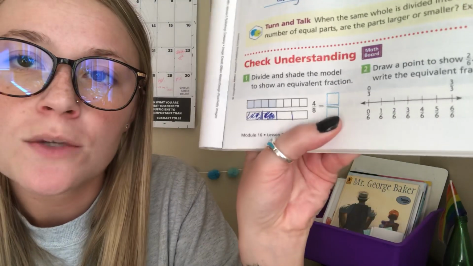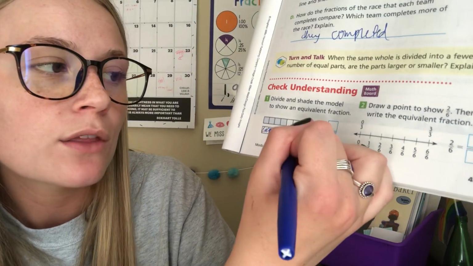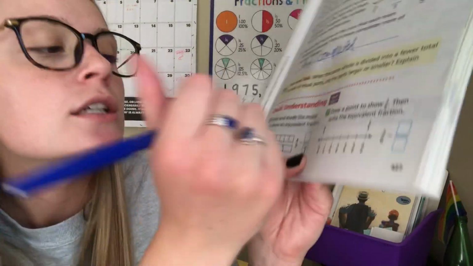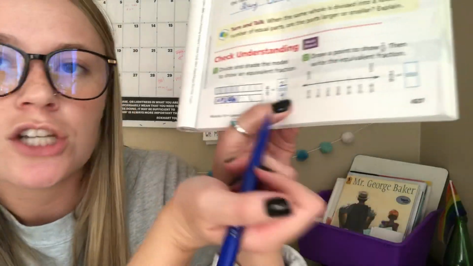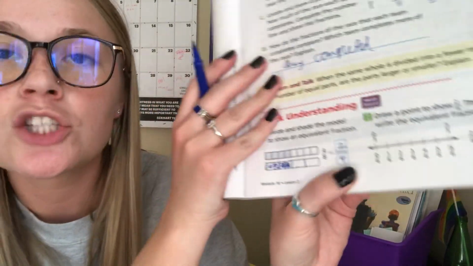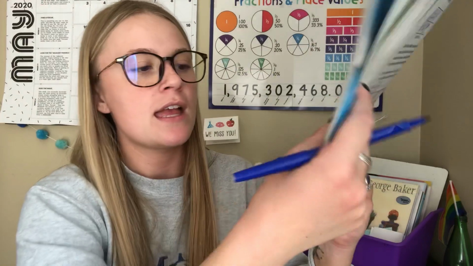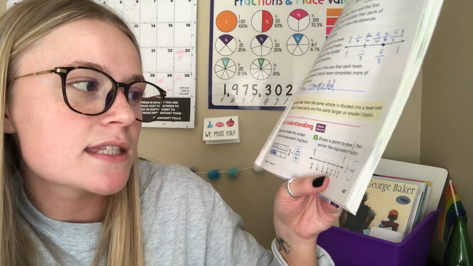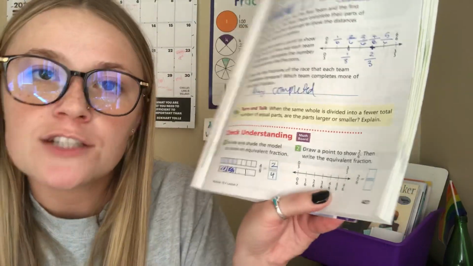So how many boxes do I have all together? 1, 2, 3, 4 equal parts. And how many are shaded? 2. So that shows how 4/8 is equal to 2/4. Now the next one says draw a point to show 2/6. Then write the equivalent fraction.